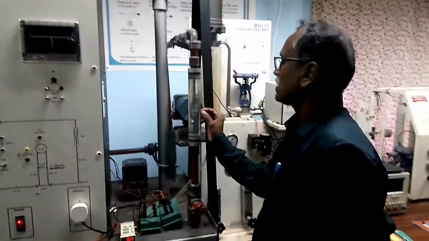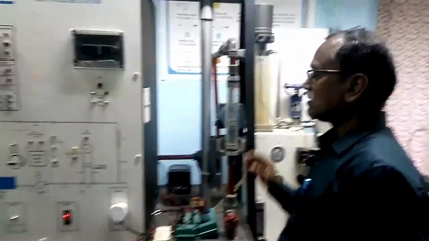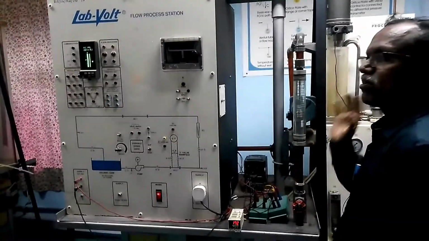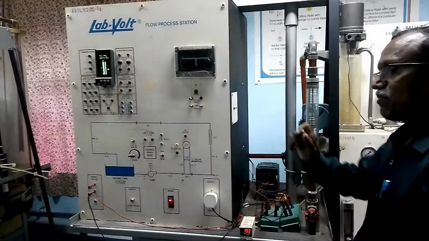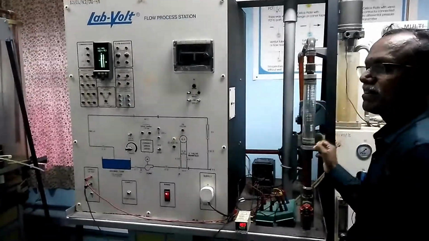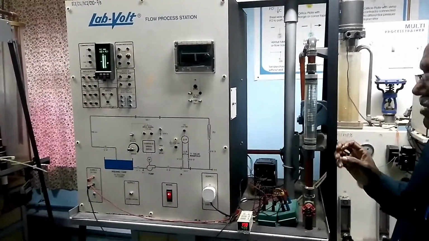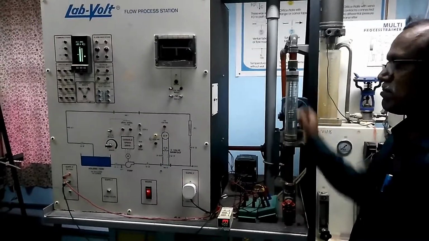The float will go up and stay there for some time, then come down. The float goes up and immediately comes down means that gain is Kmax. If you further increase the gain, it goes up and stays there for some time, then it comes down. So we have to increase the gain continuously. At one point, it goes up and immediately returns.